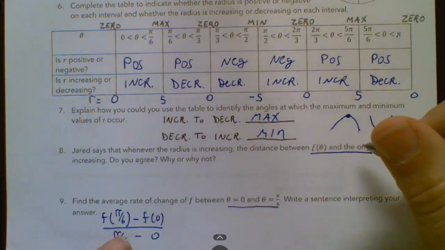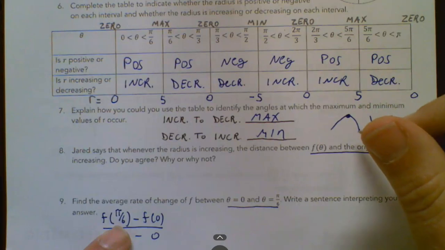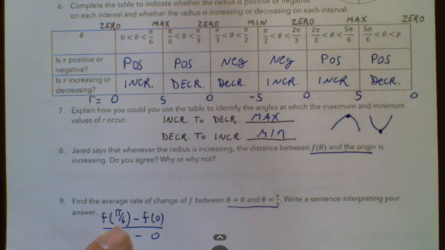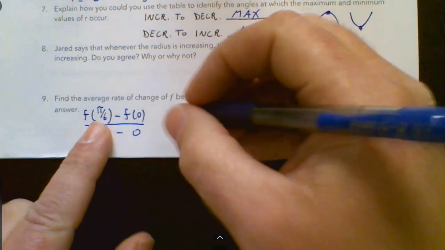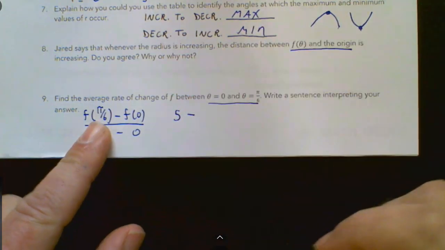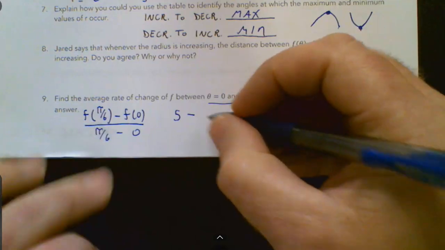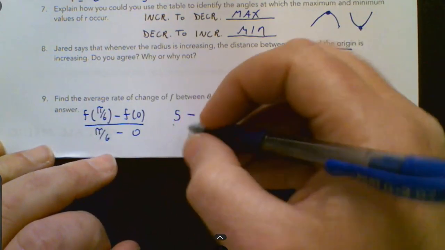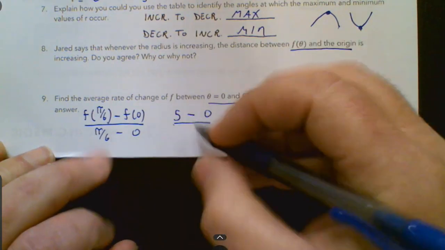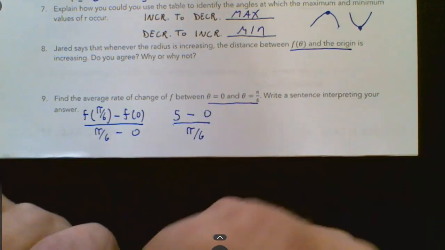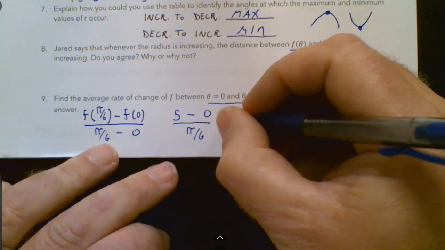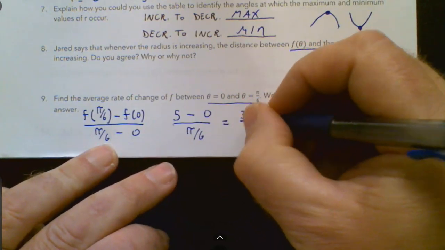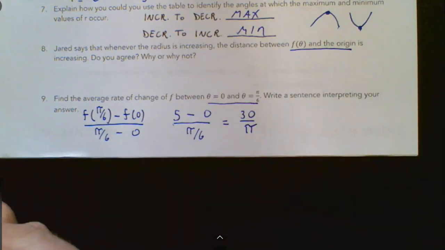So what did we have at pi over 6? Remember, at pi over 6, if you go back to our graph, that's one of our maximums. We had a max of 5. Let me bring this up. We had a max of 5 at pi over 6. At 0, we were at the origin. We were at 0. And pi over 6 minus 0 is just pi over 6. So if we clean that up, 5 over pi over 6, let's multiply by the reciprocal. So it becomes 30 over pi. That would be our average rate of change. So that's the average rate of change from 0 to pi over 6.